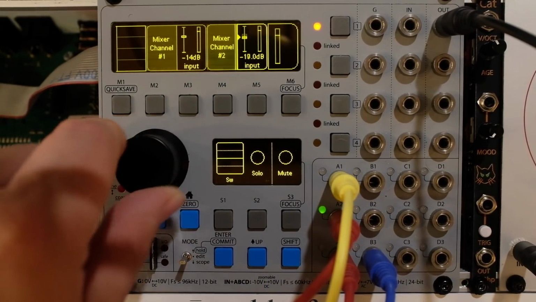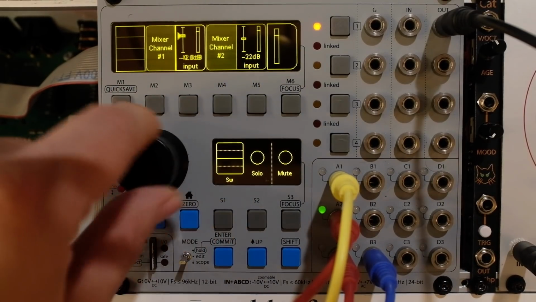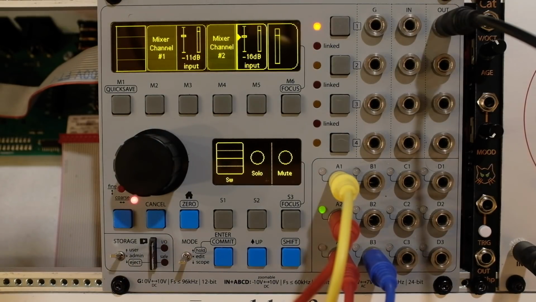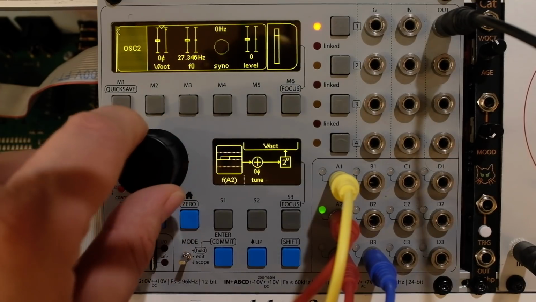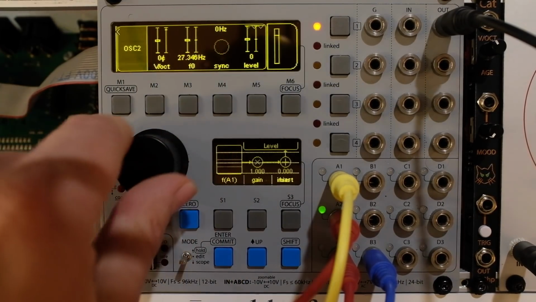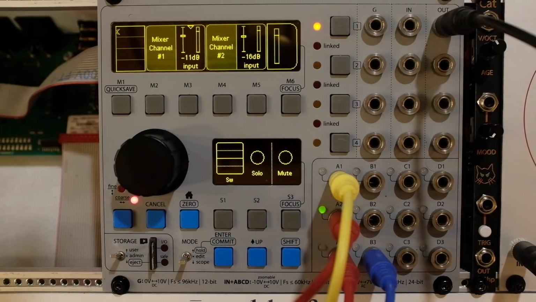The other important thing to know about these mixer channels is you can't CV control or externally control these volumes. These are set and forget values that you have to manually adjust. But if you want to be able to automate those volumes, you can always add a VCA within. You can either use a VCA on the oscillator, or you can add a VCA after it as a separate thing. So just keep that in mind if you're adding mixer channels.